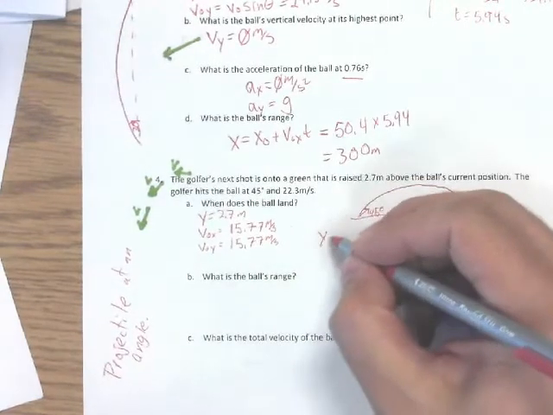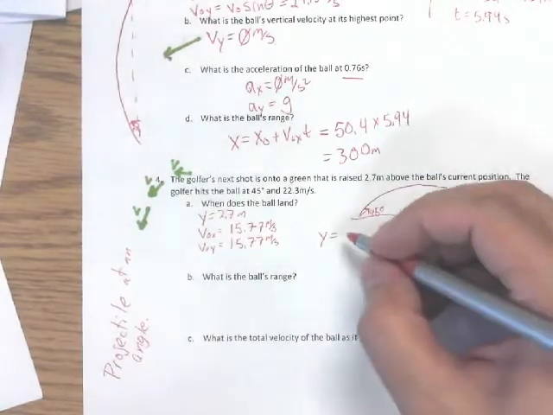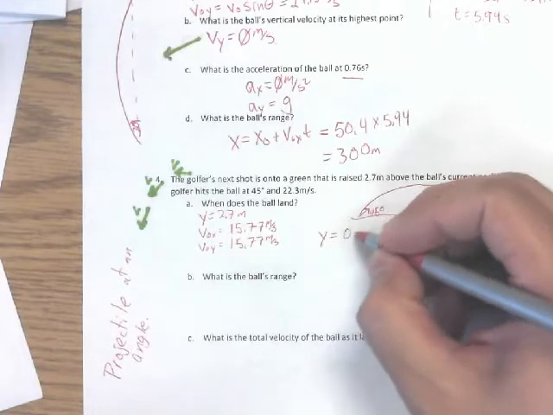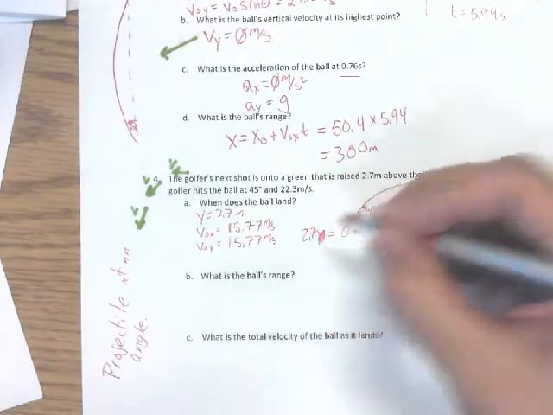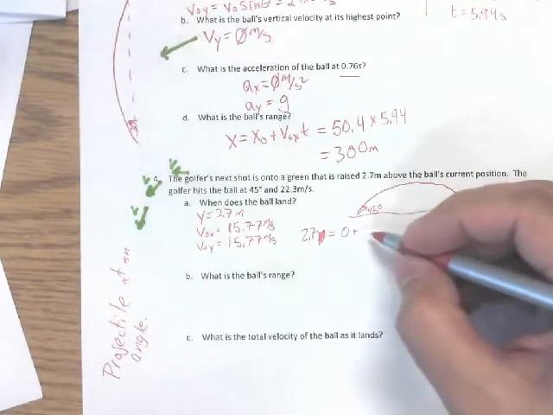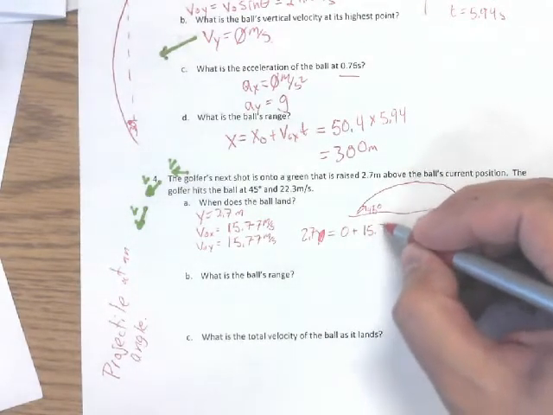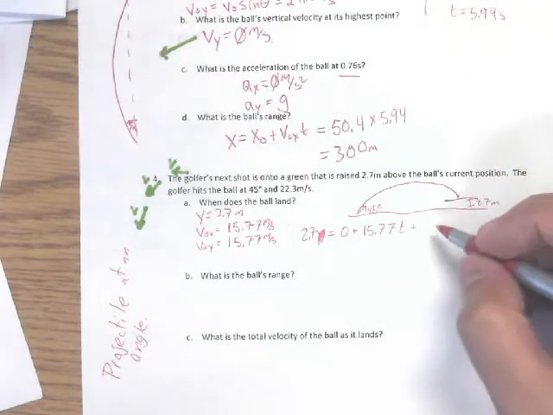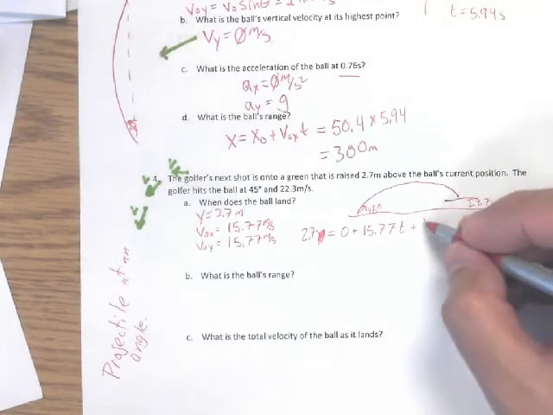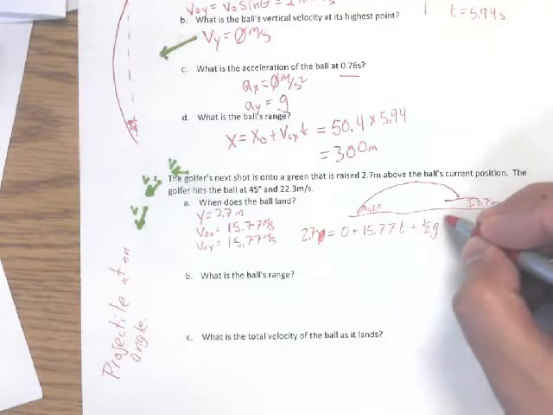Anyways, so now I've got y is equal to 0. Well, actually, y isn't going to be y. It's going to be 2.7 if I'm plugging everything in, plus 15.77 times t, plus 1/2 gt squared.